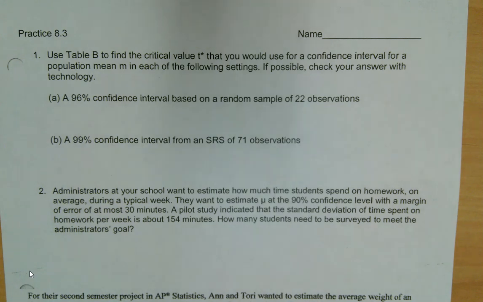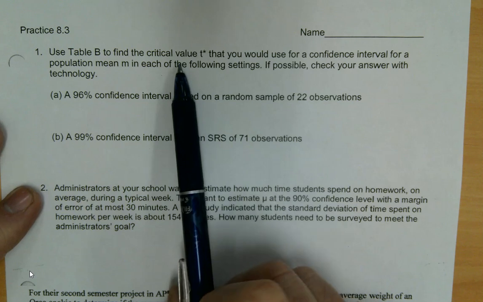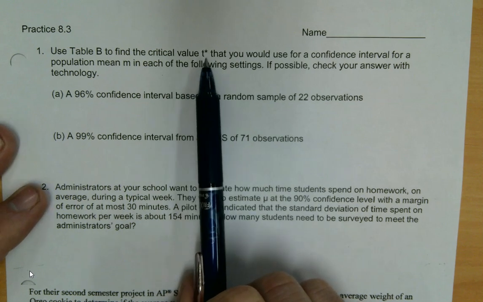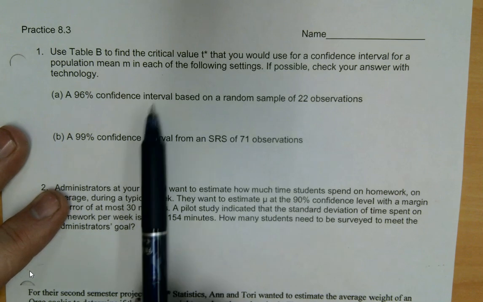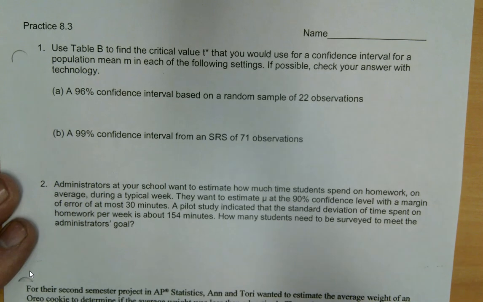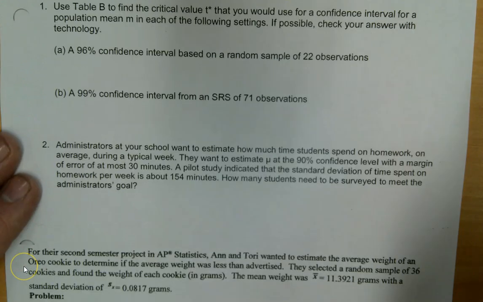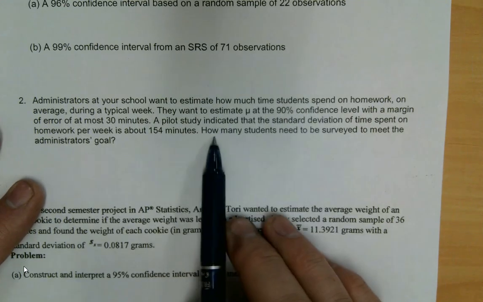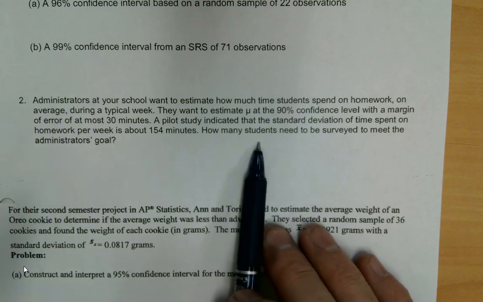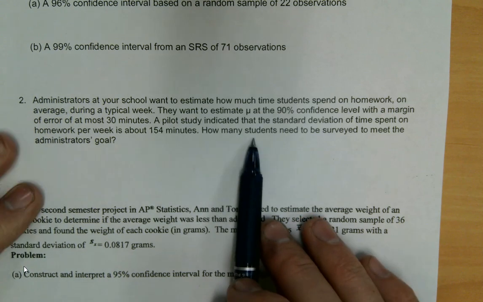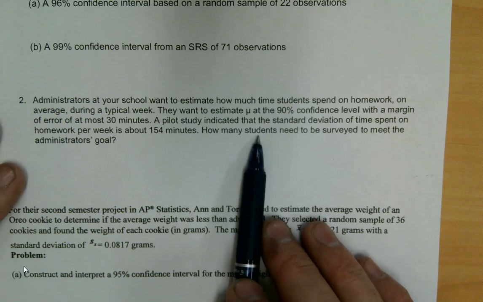All right, so for your homework, just recapping, the first thing you're going to be asked to do is to find the T star critical value using inverse T for 2 quick examples. Okay, inverse T, and remember to draw your curve with that so that you get your full credit. Then, for number 2, you're going to be asked to actually do the work like we were just talking about, where you have to find out how many students. You're going to have to work backwards with the standard error formula to get the value for n.